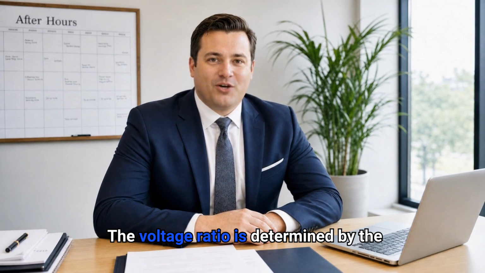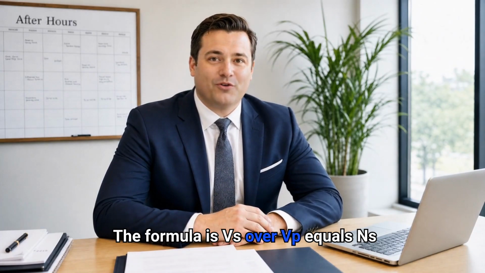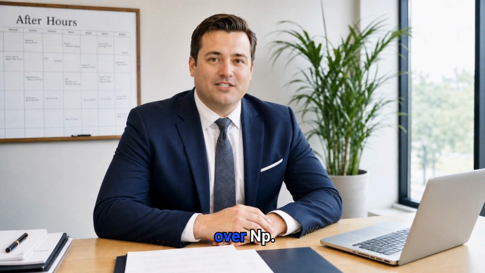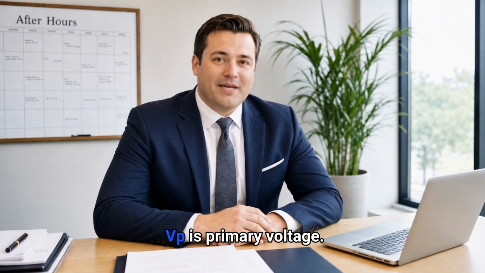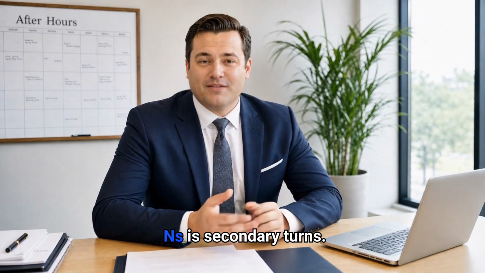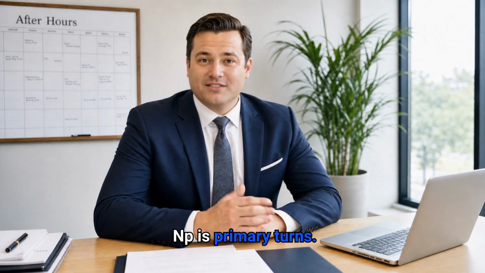The voltage ratio is determined by the turns ratio. The formula is Vs over Vp equals Ns over Np. Vs is secondary voltage. Vp is primary voltage. Ns is secondary turns. Np is primary turns.